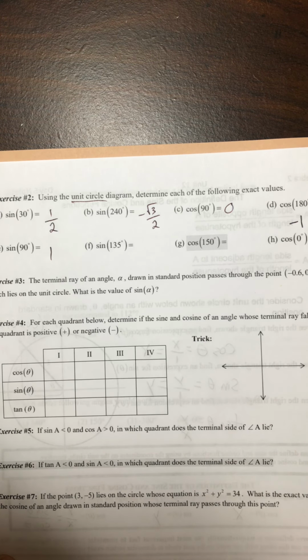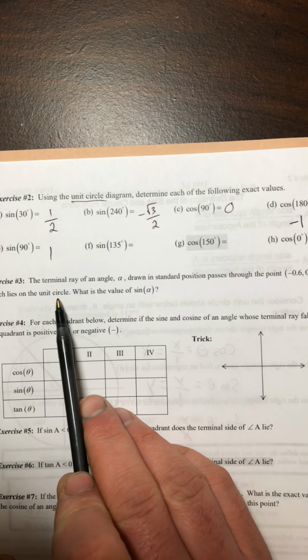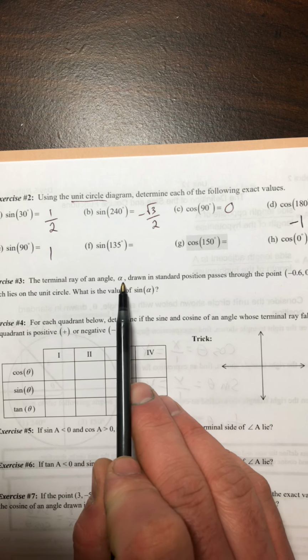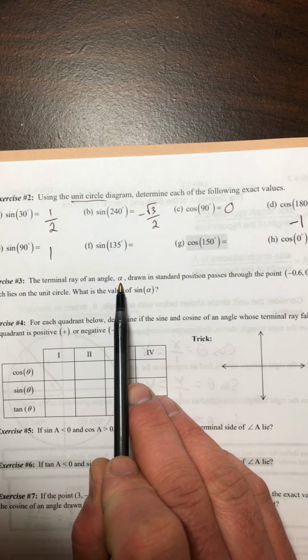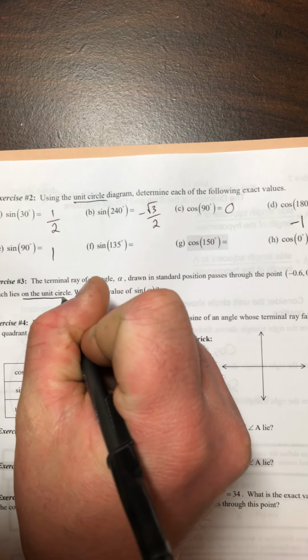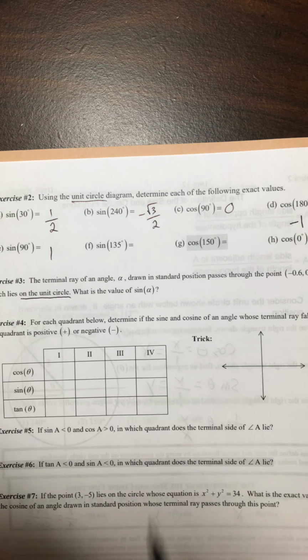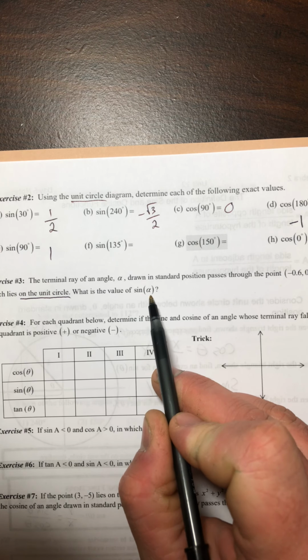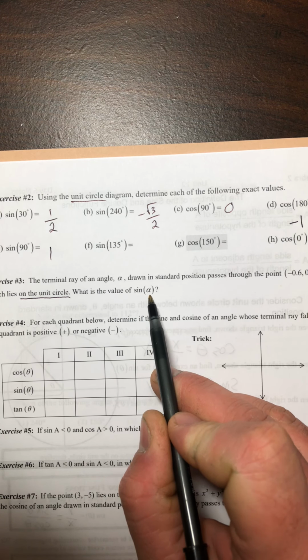Put the rest of those in the calculator if you want. Not a big deal. Number 3 in the notes. Terminal ray is alpha instead of theta. Again, not a big deal. It passes through this point, which lies on the unit circle. Most important part of that question: what's the value of sine of alpha? It's actually no work necessary for this question.